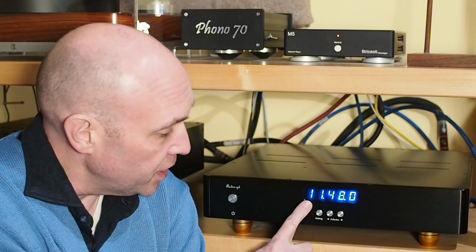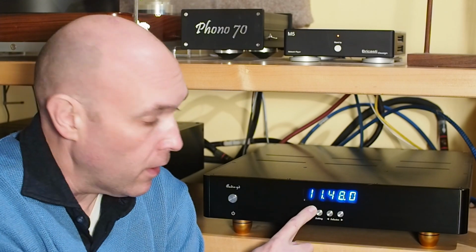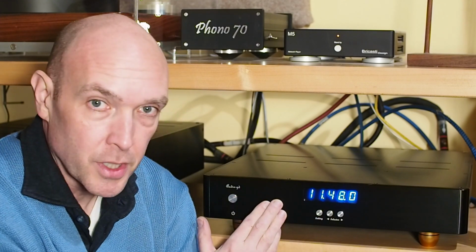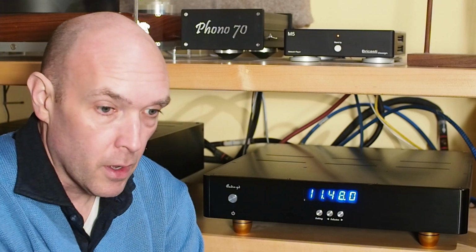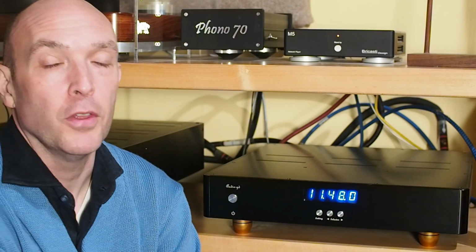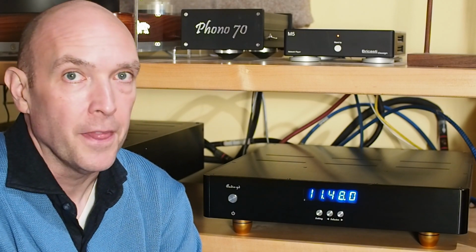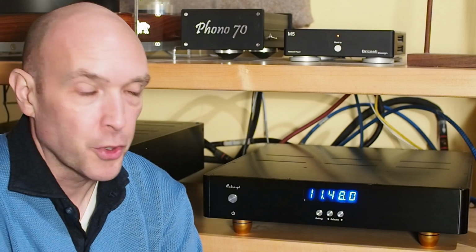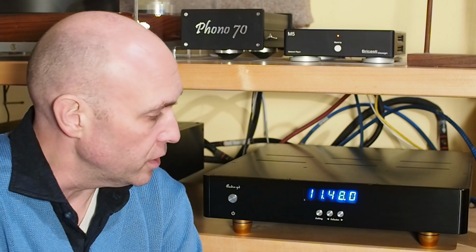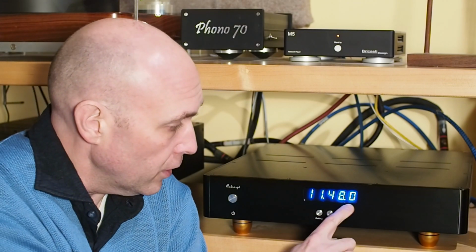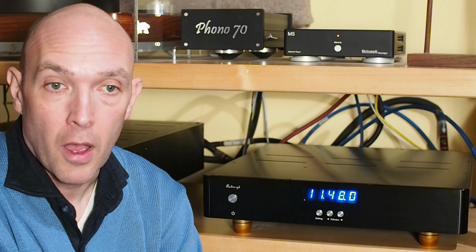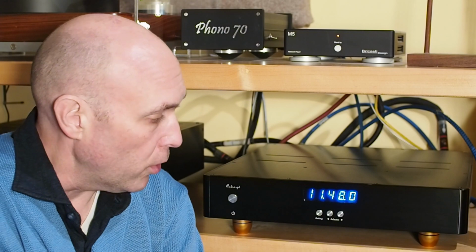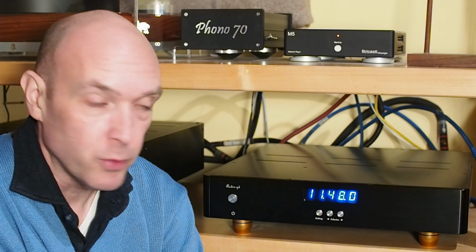So the first digit is the input number that you're on. The second digit in this MK2 version is not used. I think in later versions they give you the option of an external clock, and that is a way I think that you can turn that external clock on and off in subsequent iterations of this DAC. And then the last three digits are the bit rate that you are using, or in this case what was just previously played was 48 kilohertz.